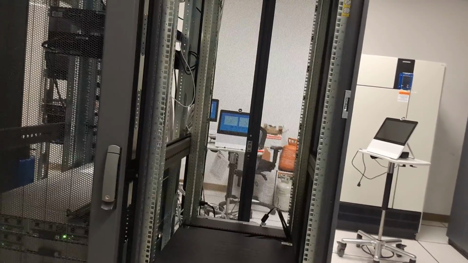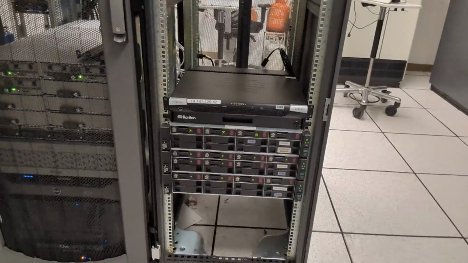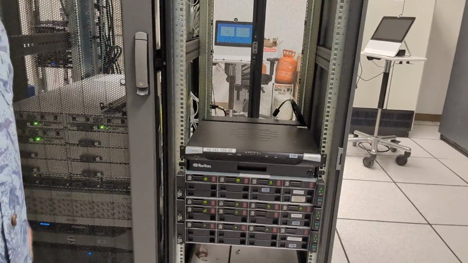Last of our server racks, and more legacy PAX stuff, which we aren't going to touch until it's decommissioned. Then we'll just rip it out, and we'll remove these racks.